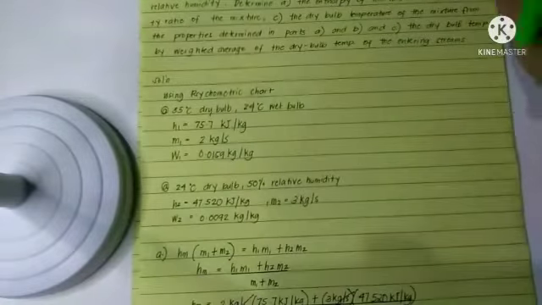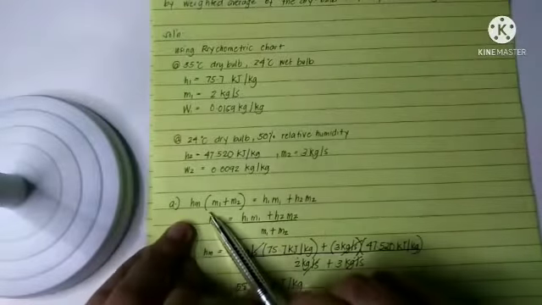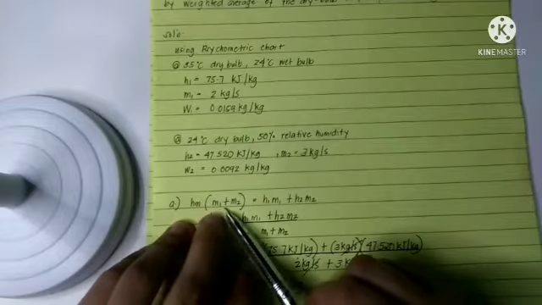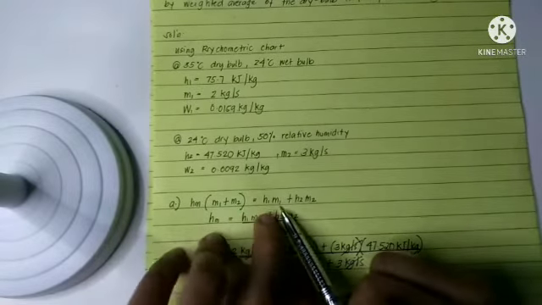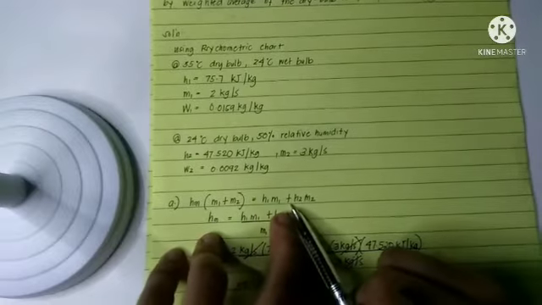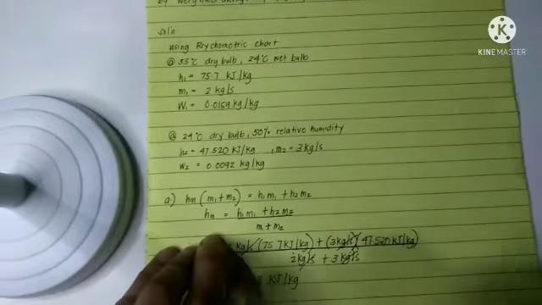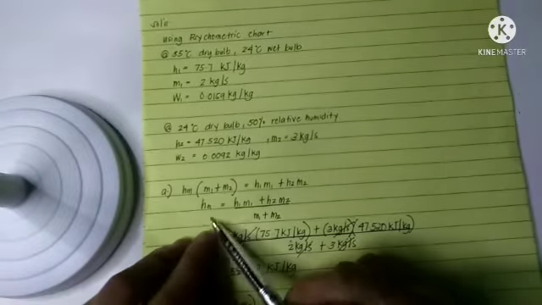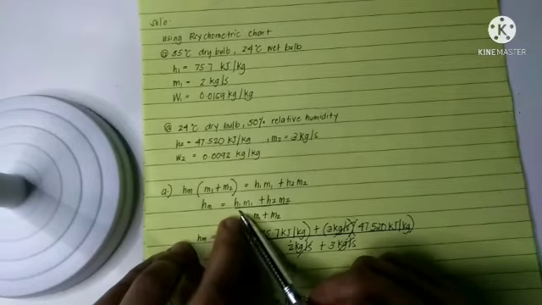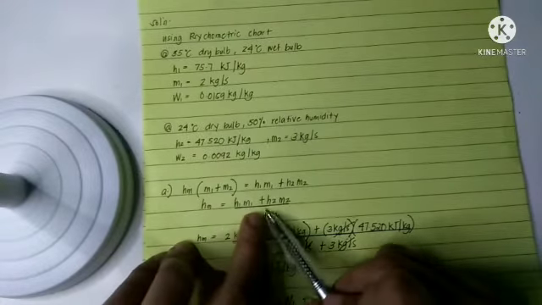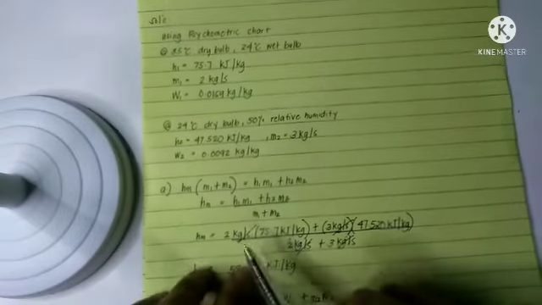So by solving, your enthalpy of your mixture, M1 plus M2 times the enthalpy of the mixture equals to your enthalpy 1 times your mass 1, plus your enthalpy 2 times your mass 2. By deriving the equation, we have enthalpy of your mixture equals to your H1 M1 plus H2 M2 divided by M1 plus M2.